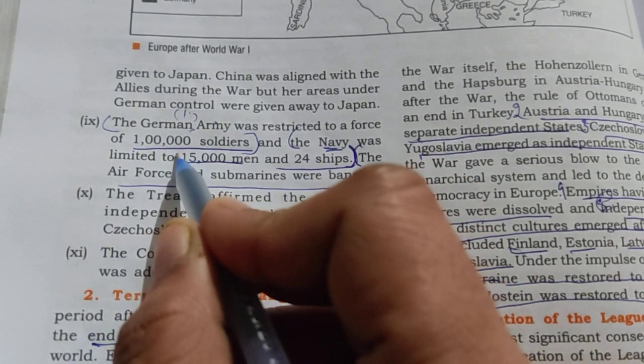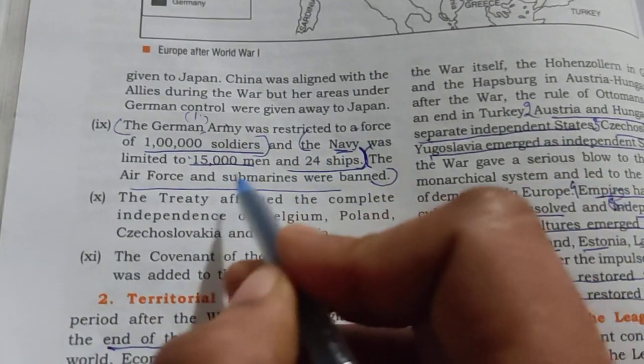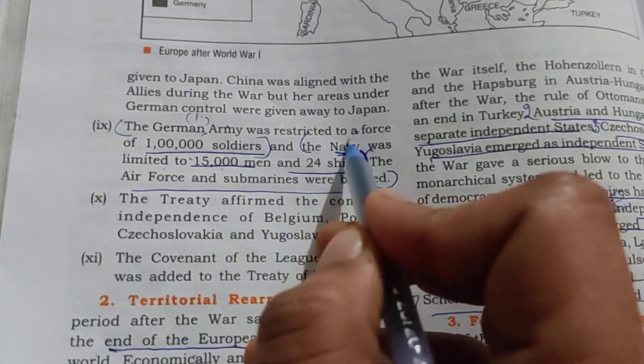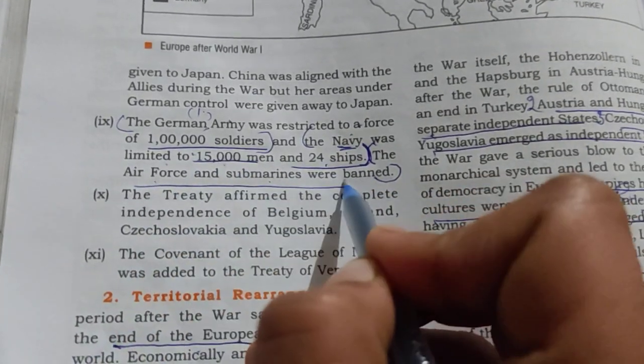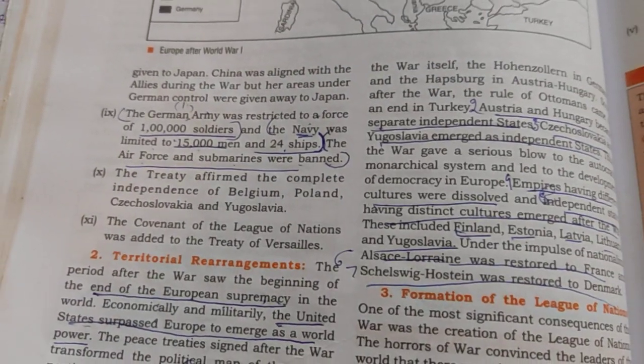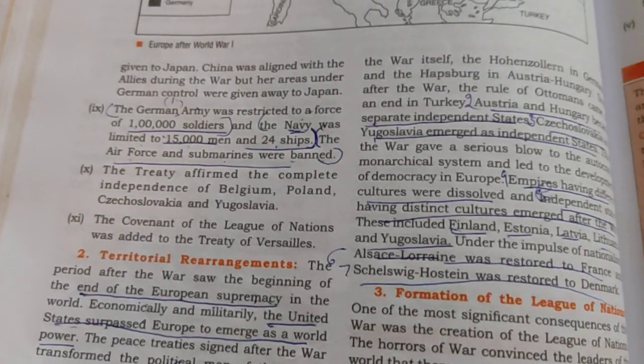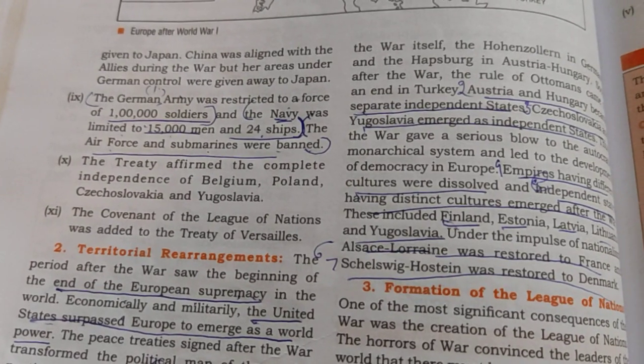The German army was restricted to 1 lakh soldiers. Her navy was limited to 15,000 men or 24 ships, and her air force and submarines were banned. So we have revised 6 points from the Treaty of Versailles. These are very easy points and you can learn all these 6 points.